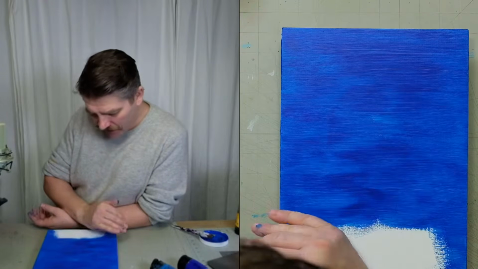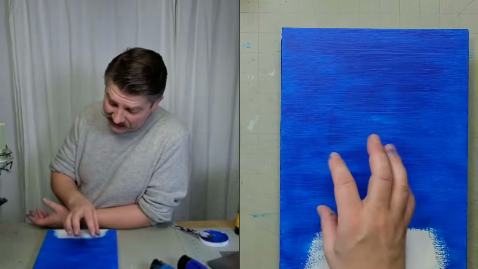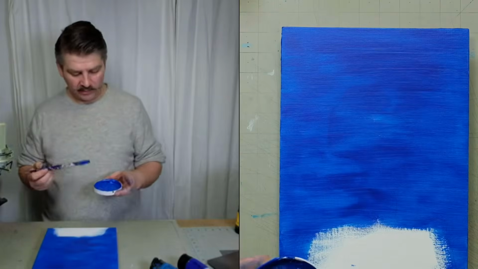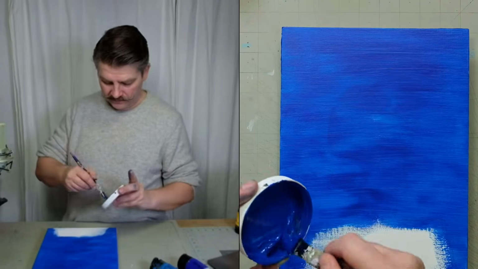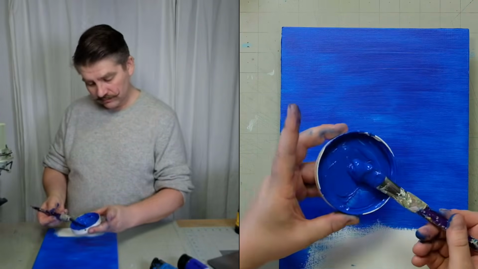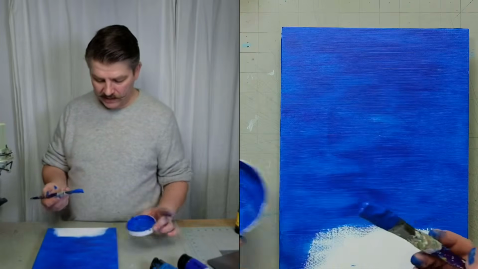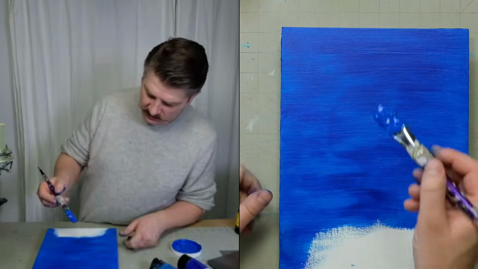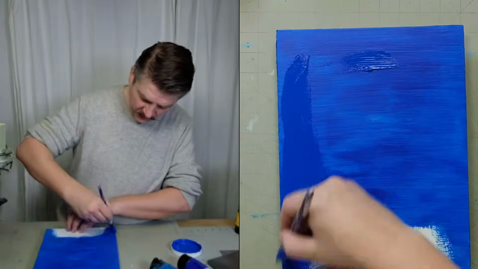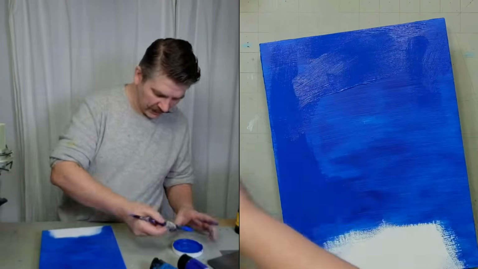I could add more white now, but then I'm afraid I might have some areas that are patchy in the opposite way, because I'd have two areas where there's too much white versus not enough. And you can see here, I think I'm going to have just barely enough paint to do this second coat. So I'm going to spread my paint out so that I've got it roughly covered.